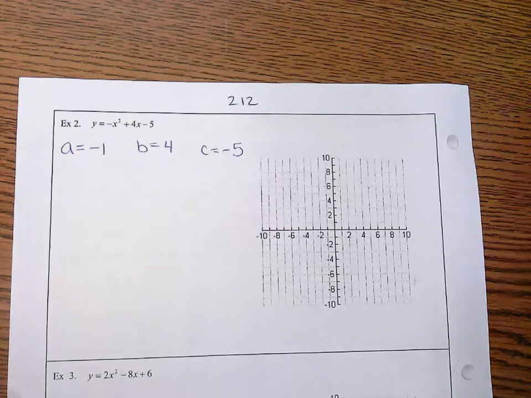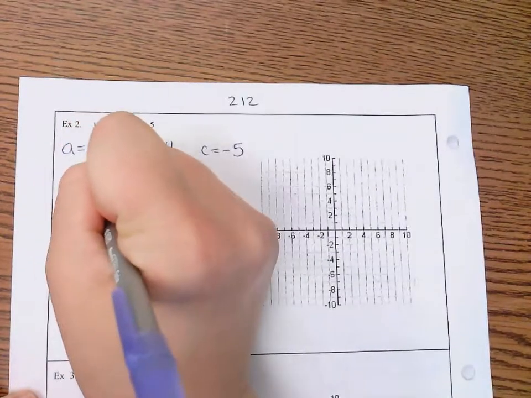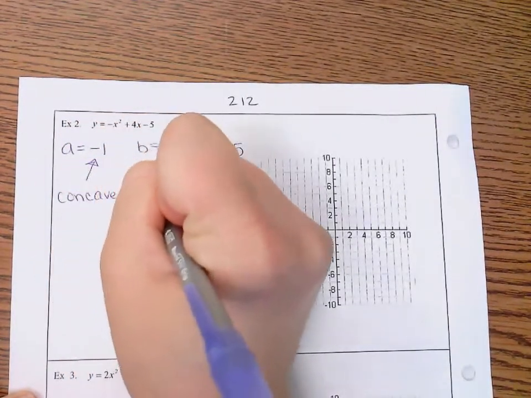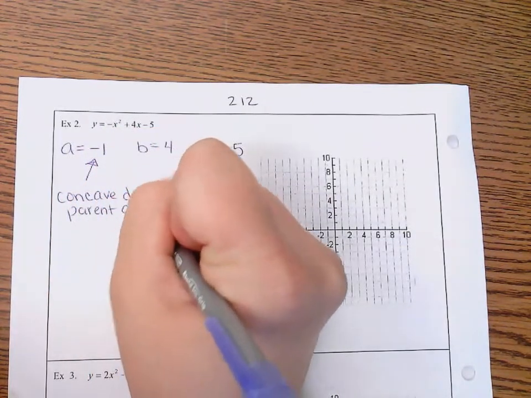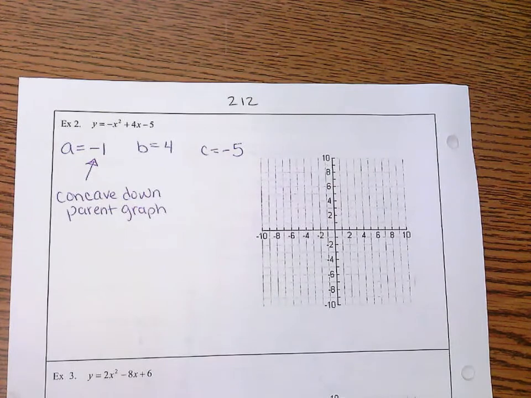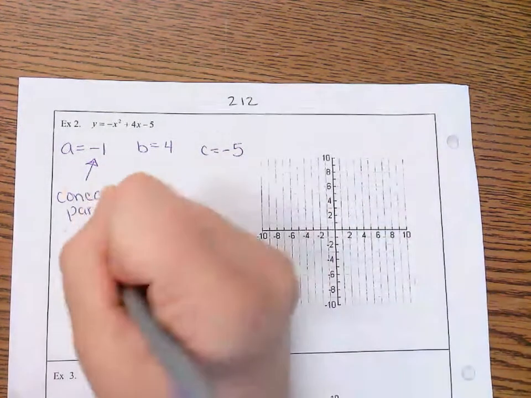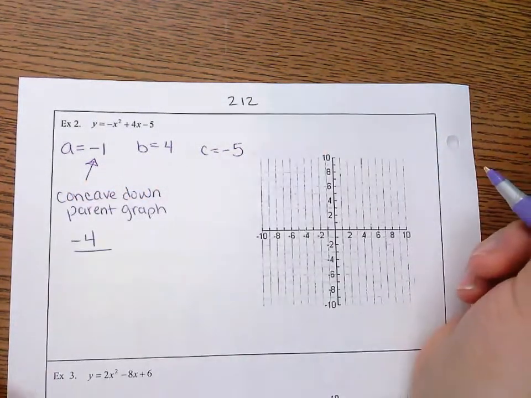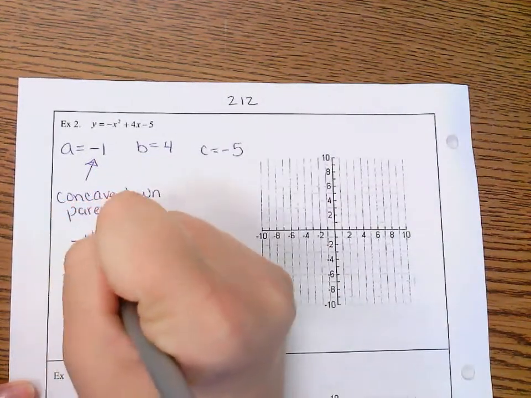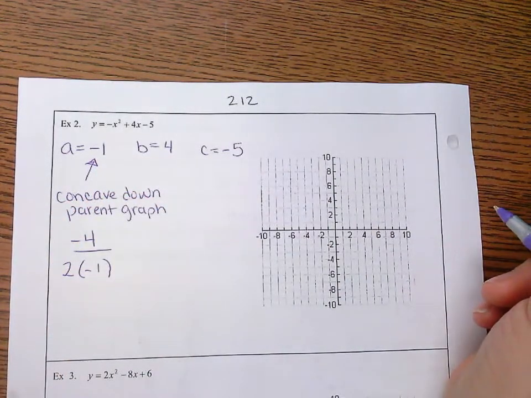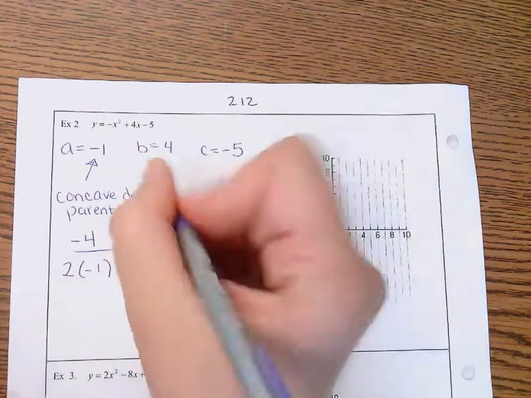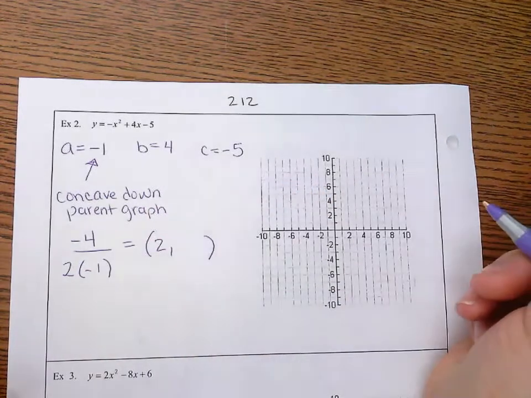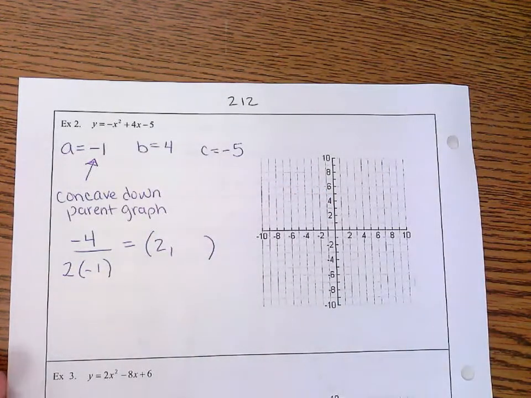So my first step is to identify the concavity. So this is going to be concave down, and it's going to be the same as the parent graph. So parent graph, concave down. Now I'm going to do -b over 2a. So -4 divided by 2 times -1. -4 divided by -2 is +2. So my x value is at +2.